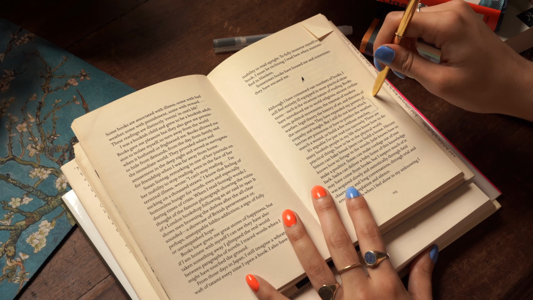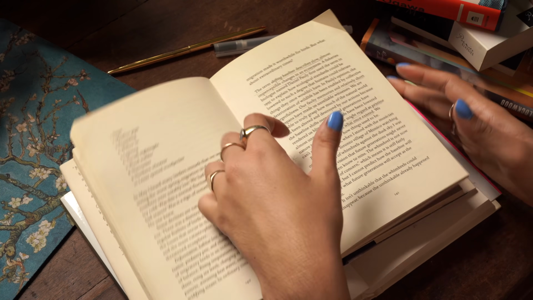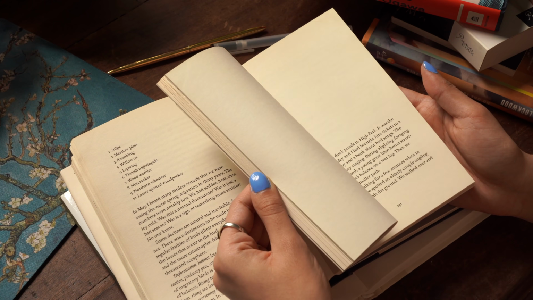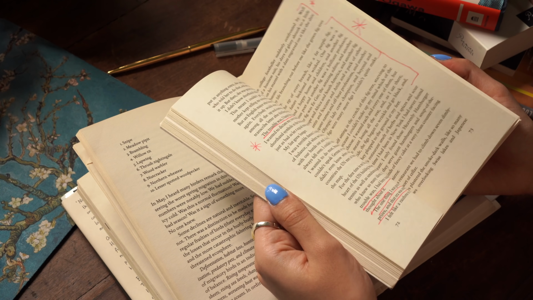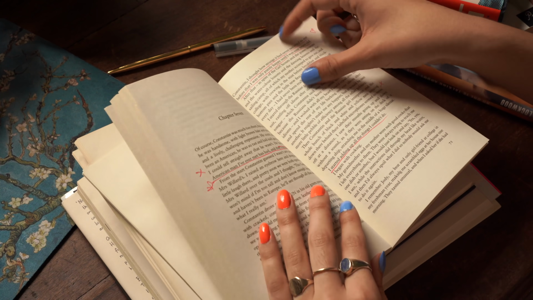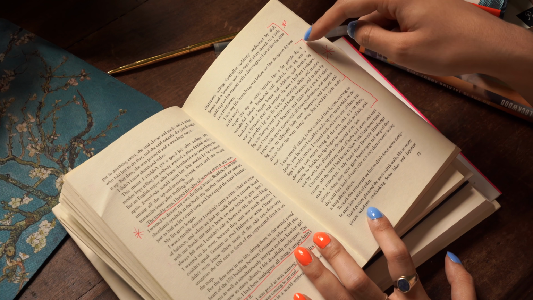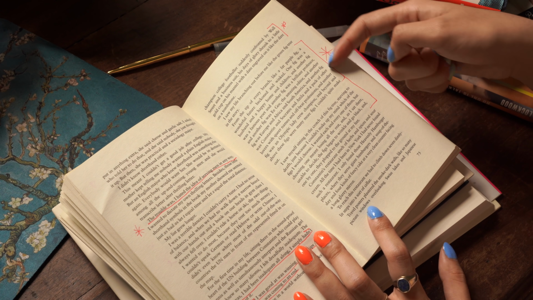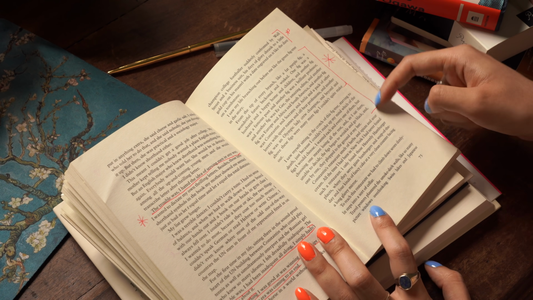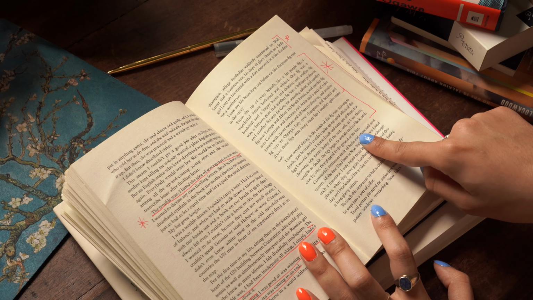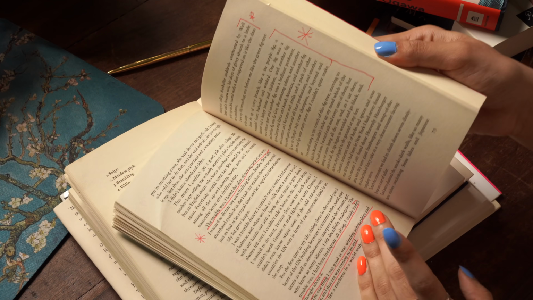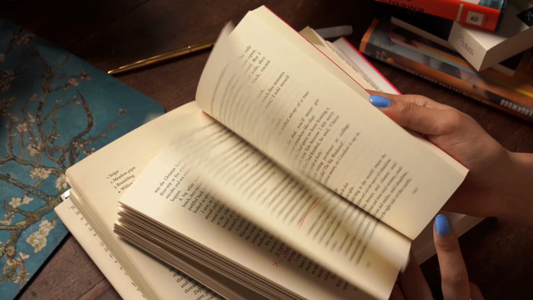So sometimes I will just do this, or it will be helpful when there's a large section that I think is important. Oh, there, do you see that? Here's a perfect example. I'm not gonna highlight or underline all of this, so I just put the giant square brackets, and that's another way for me to visualize it when I'm flipping through the pages.